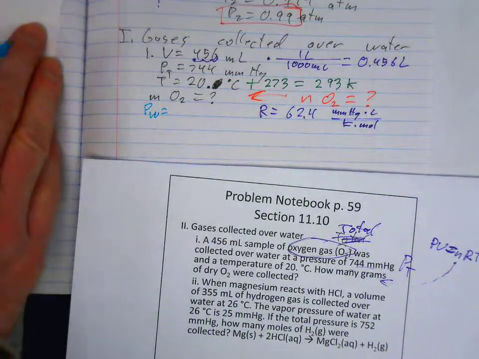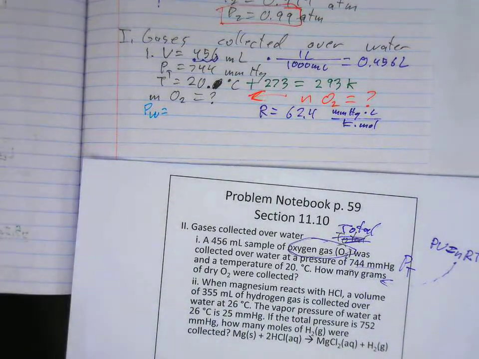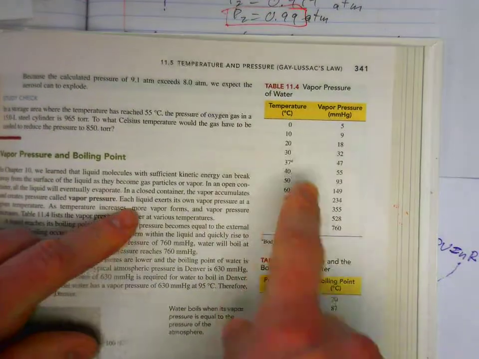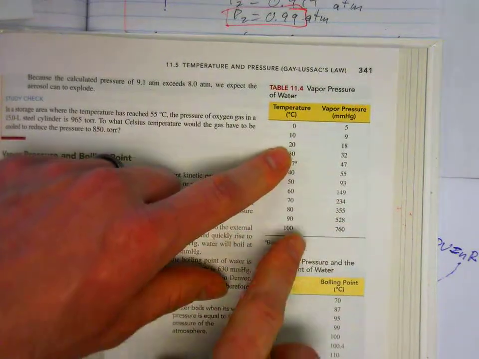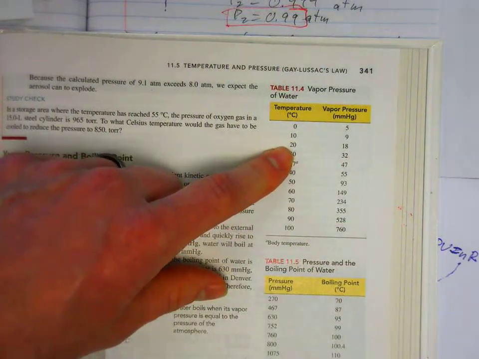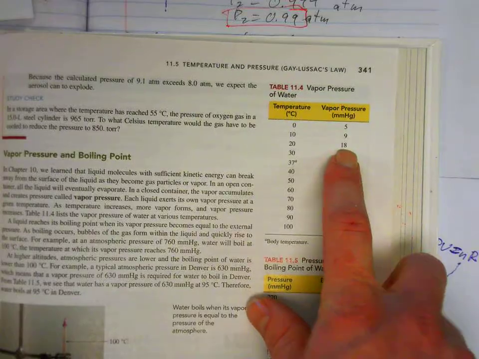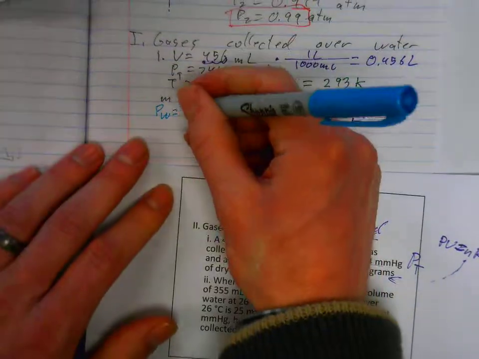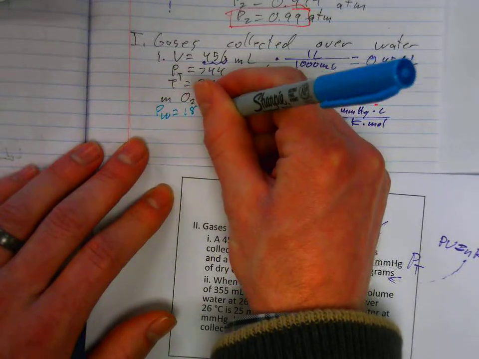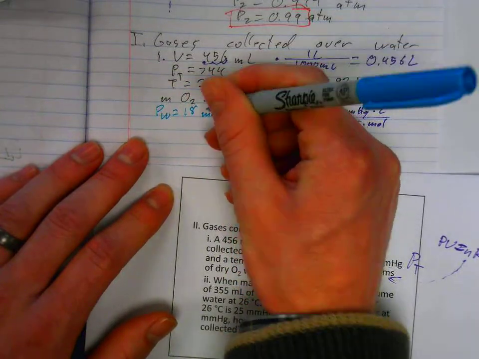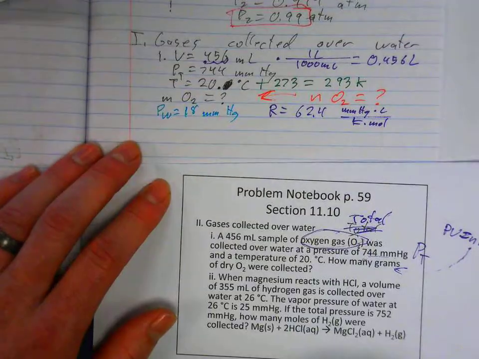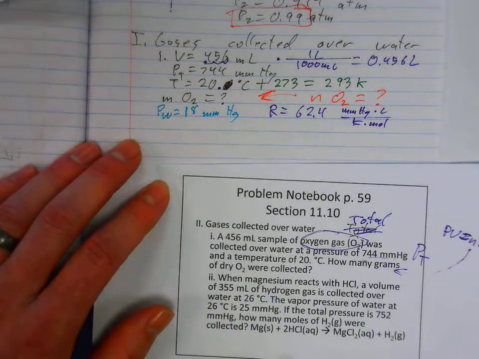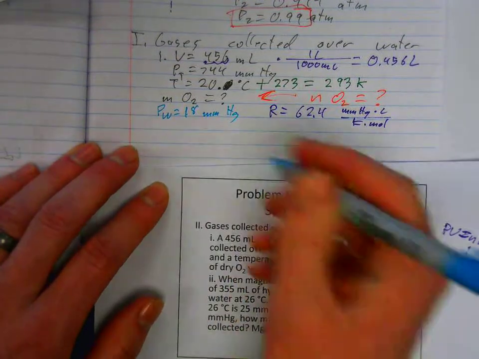In our textbook, it's on page 341. At 20 degrees Celsius, the vapor pressure of water is 18 millimeters of mercury. So our first thing to do is figure out the actual pressure of oxygen so that we can then use the ideal gas law.